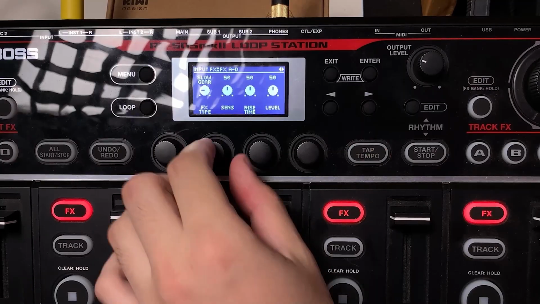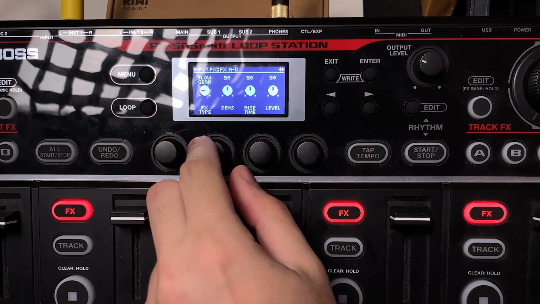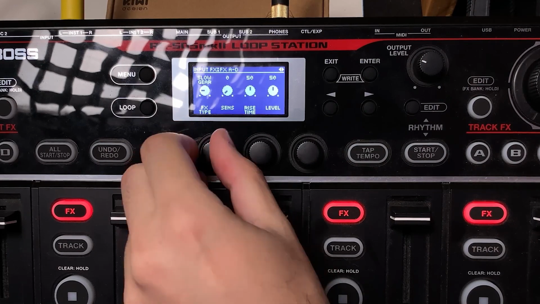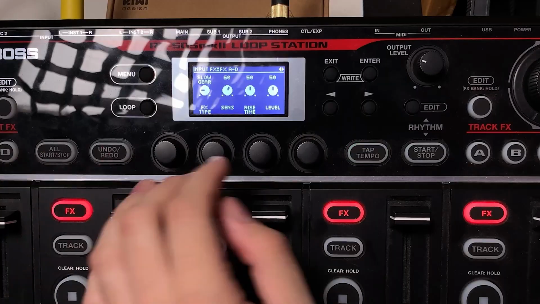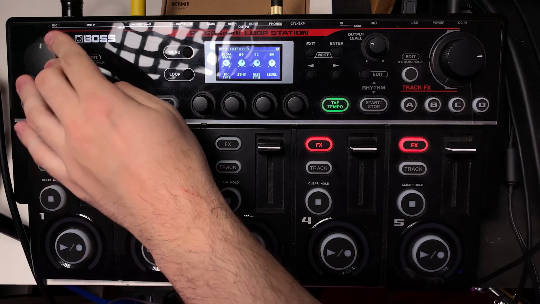Some settings. Sensitivity is how sensitive it's going to be to whatever sound you make, right? So if you put lower values on it, nothing's going to happen. But if we put a higher sensitivity. And the rise time is obviously how long it's going to take for this ramping up to happen, right? So the rise time is actually controlled by the big knob, as you guys can see.